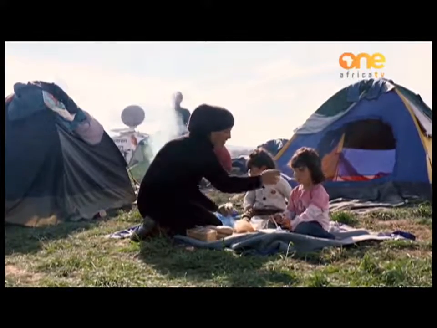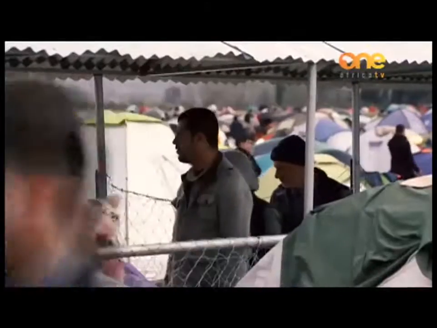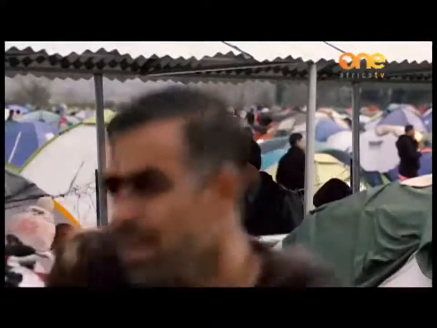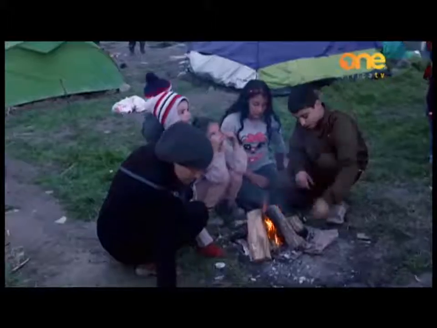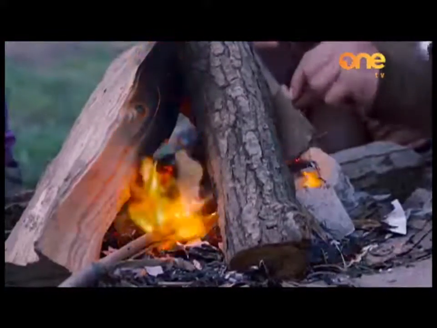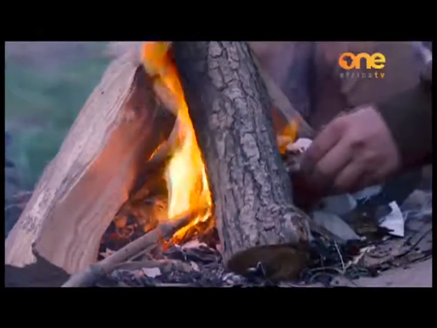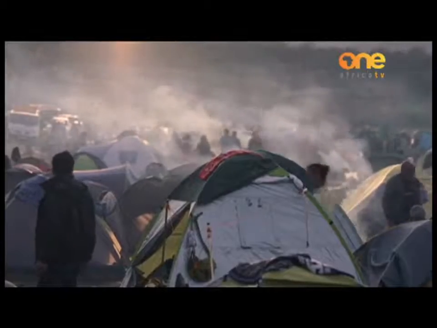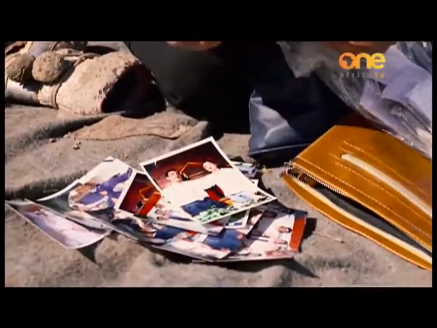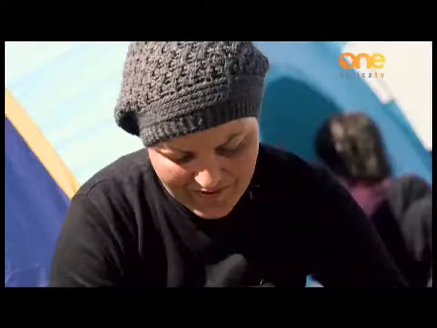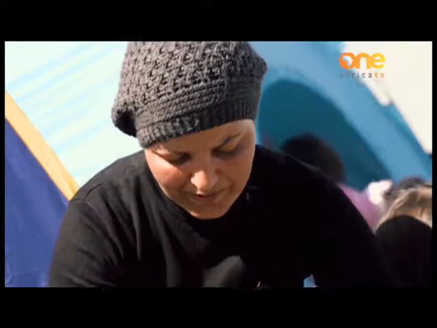But for single mothers like Nisreen Chico, who is stuck at the border shared by Greece and the former Yugoslav Republic of Macedonia, the wait has led to desperation. Her husband was killed by a bomb in Aleppo 3 years ago. These days, she's consumed with protecting her 5 children.